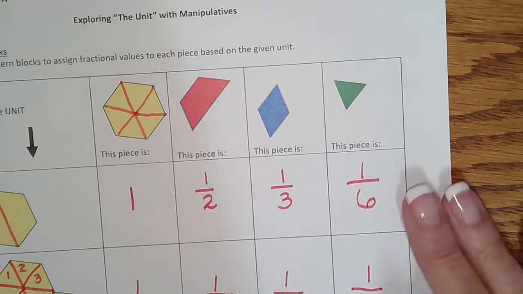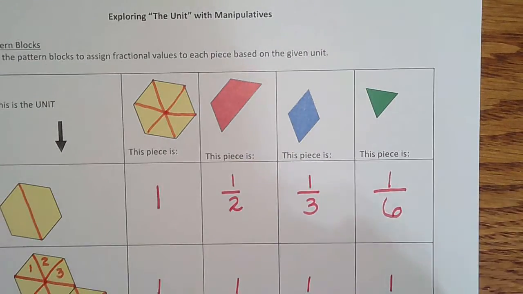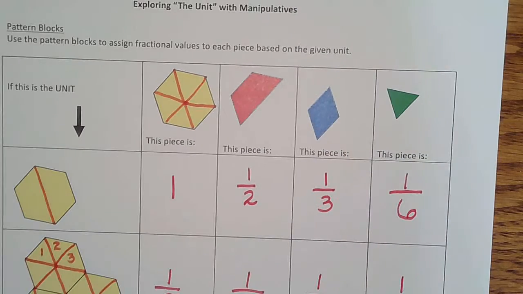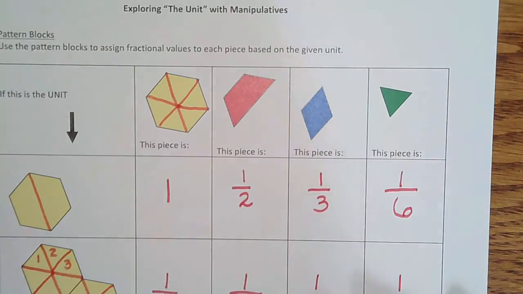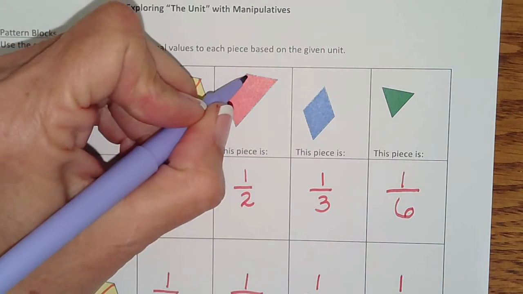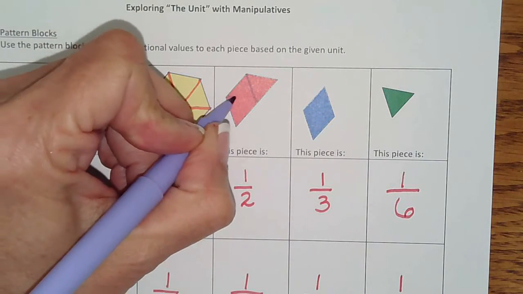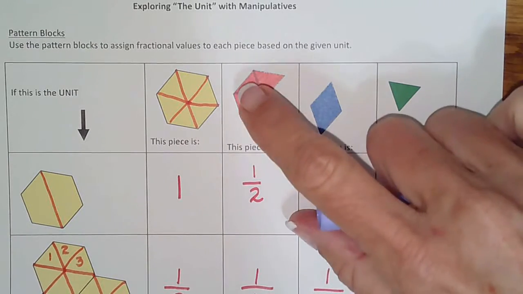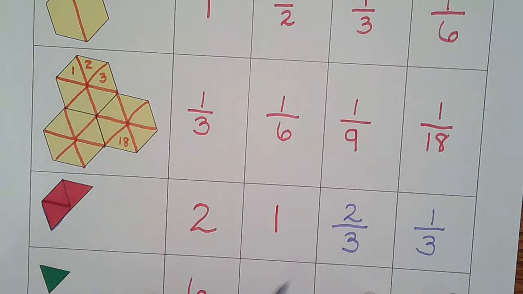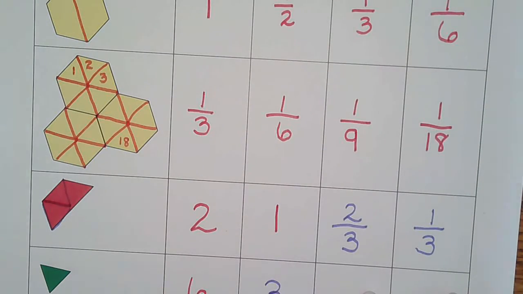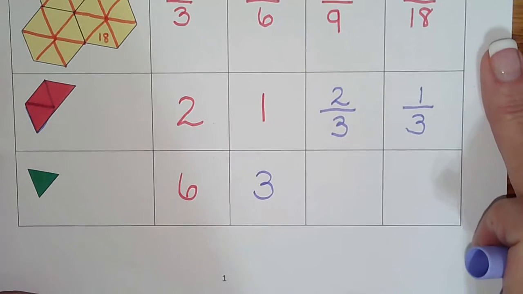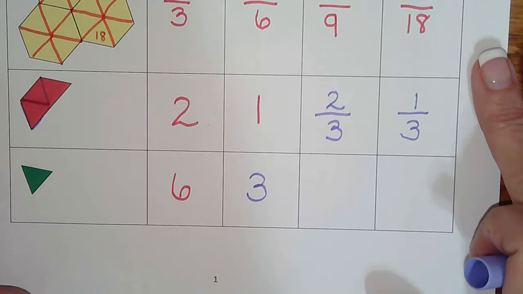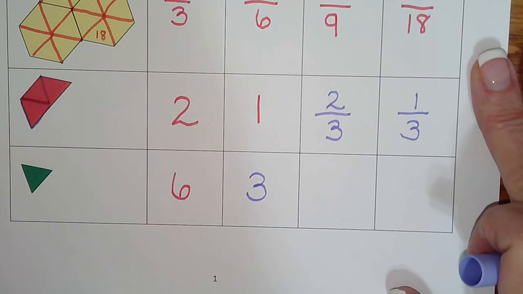Now we look at the trapezoid, and we see there are 3 triangles in the trapezoid. So if this is one hole, a trapezoid would count as 3 holes. 1, 2, 3. And so that's what our bottom row is looking like so far.